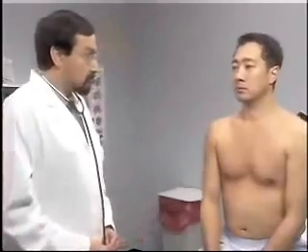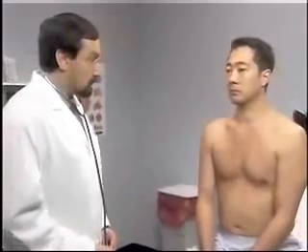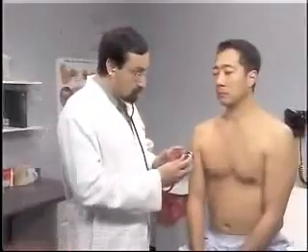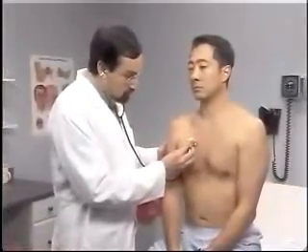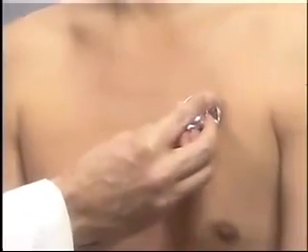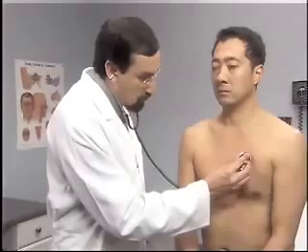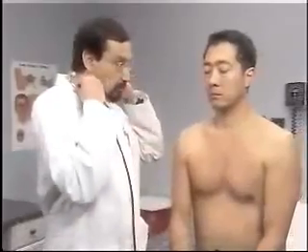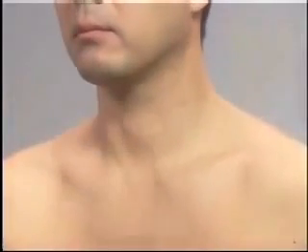Observe the rate, rhythm, depth, and effort of breathing, and listen for any audible sounds of breathing that may indicate respiratory distress. Now, listen and count the number of breaths per minute. Normally, a resting adult breathes easily, quietly, and regularly, about 14 to 20 times a minute. Inspect the patient's neck for retraction of the supraclavicular sternocleidomastoid muscles, suggesting respiratory difficulty. Normally, this is not present.